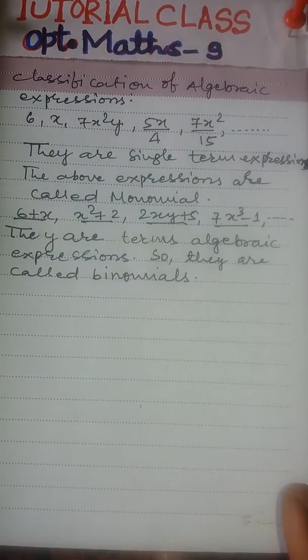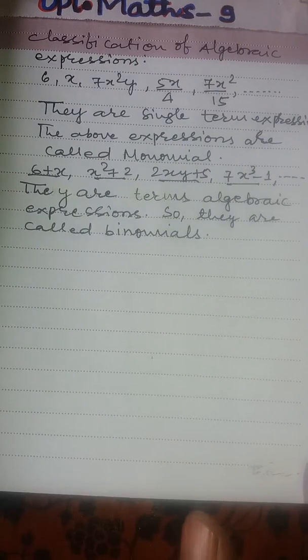Means those algebraic expressions which have two terms are known as binomials.